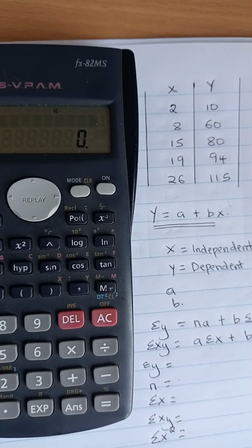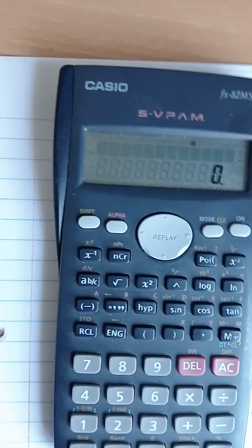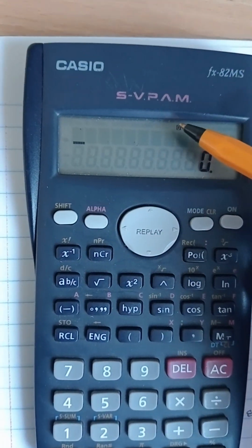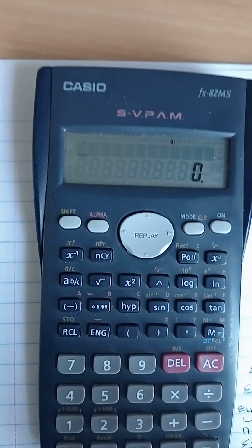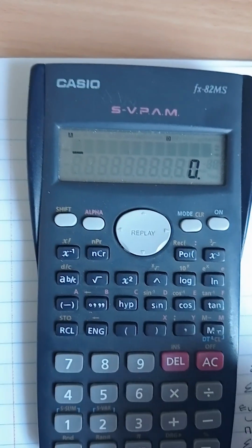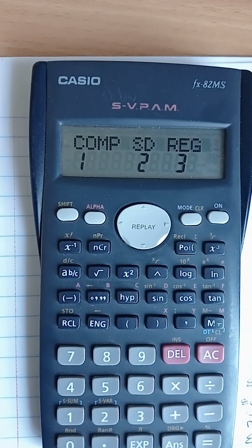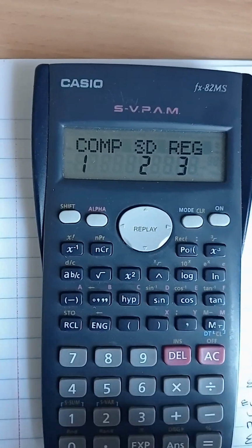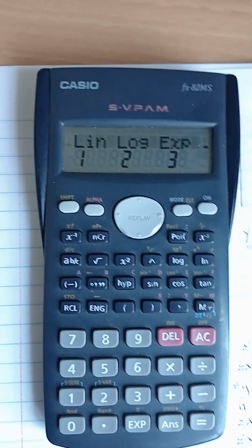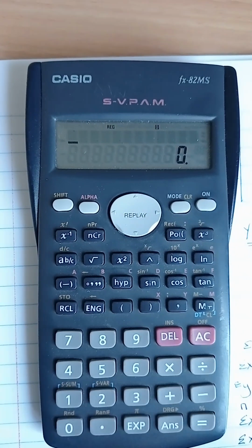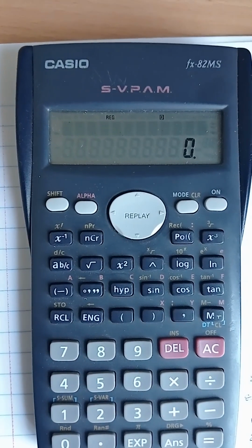What you're supposed to do is ensure that your calculator is on regression mode. What we can see here is D, so we need to change that to regression mode. The first step is that you press alpha, then you press mode. It gives you 3 options: comp, SD, and regression mode. So you press 3. Then the first thing that comes is regression, so you press 1, and you can see, wonderful, there is regression on top there.